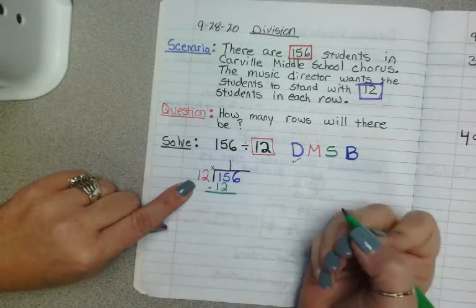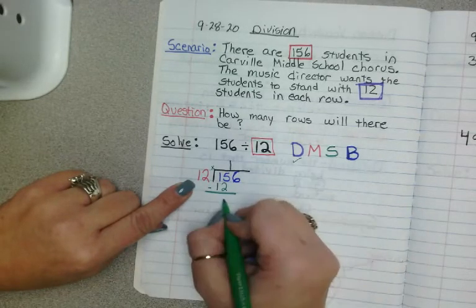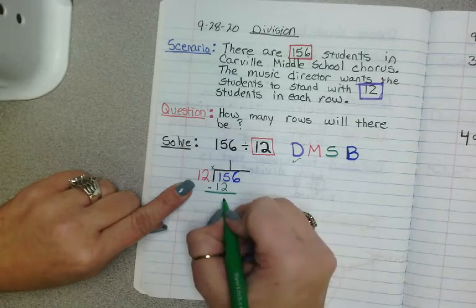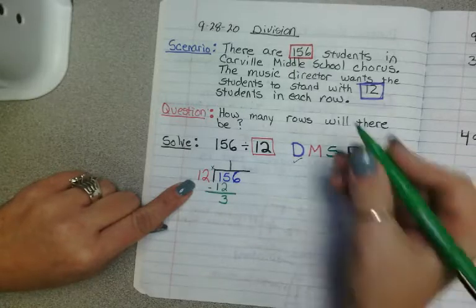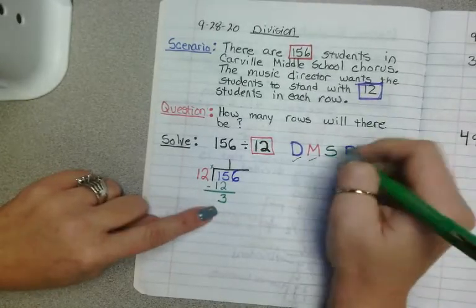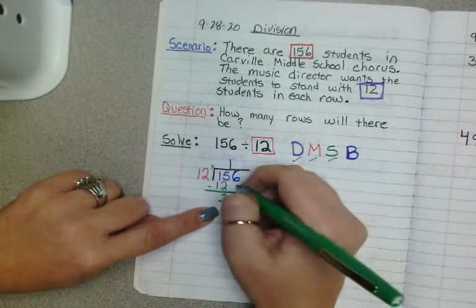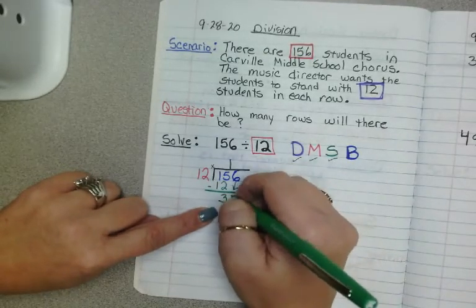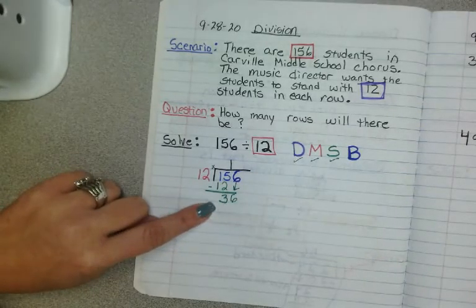I'm going to subtract. 15 minus 12 is 3, since 5 minus 2 is 3. Now I'm going to bring down what is left.